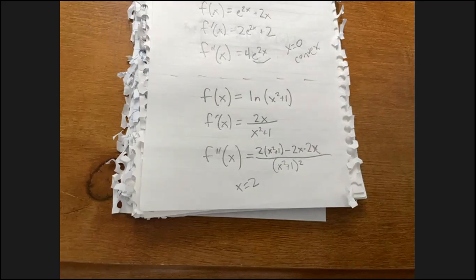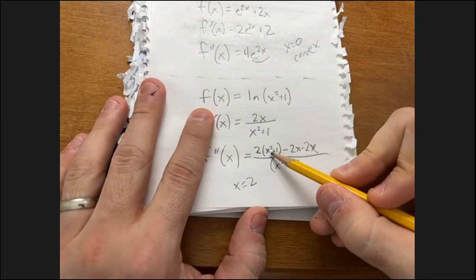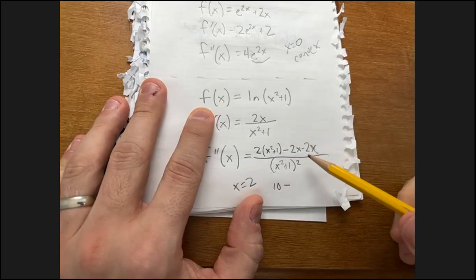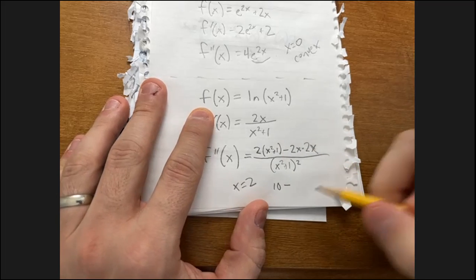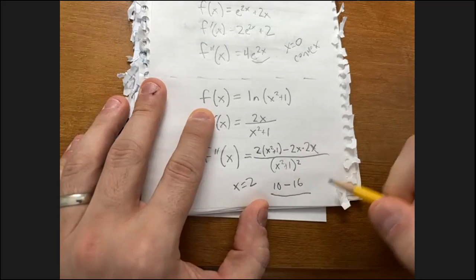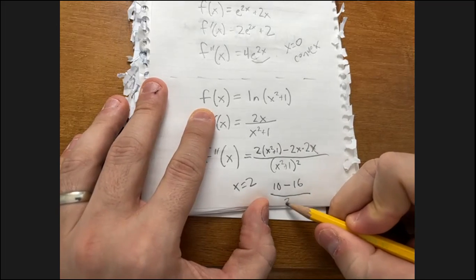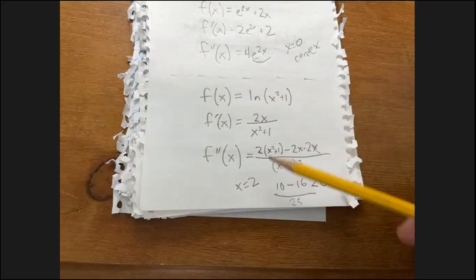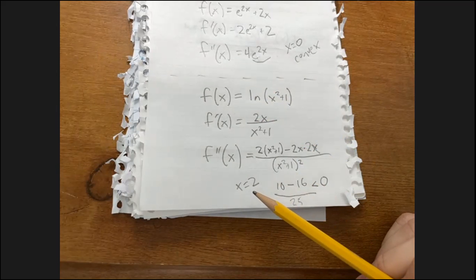That denominator is always positive, so forget about that. Well, let's plug x equals 2 in. We have 2 times 2 squared plus 1 is 5, so that's 10, minus 2 times x times 2 times x, that's 4 times 4 is 16, over, all right, I'll do the denominator, 5 squared is 25. But this is negative, so actually this f is concave at the point x equals 2.